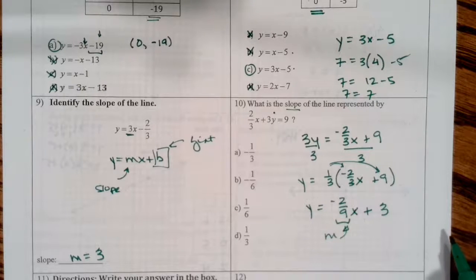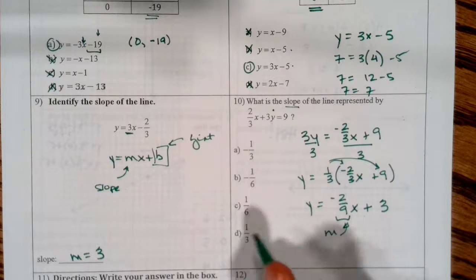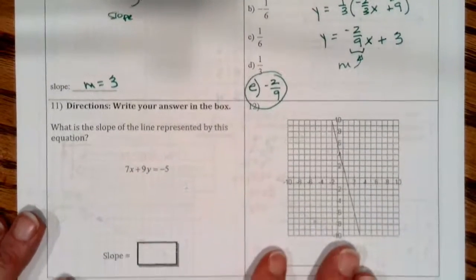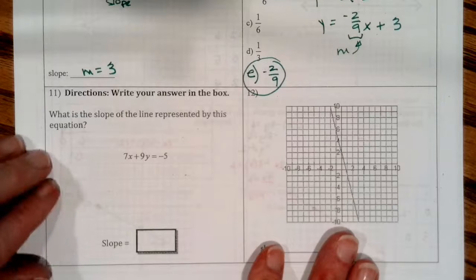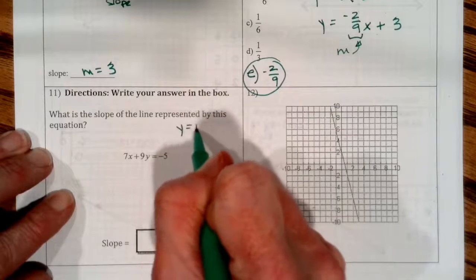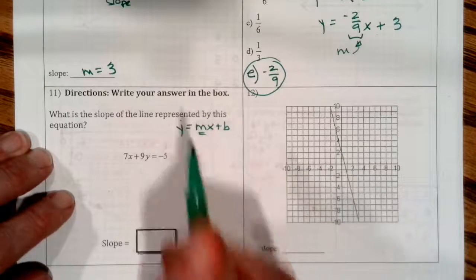And I don't see the right answer. All right, we're going to go with E, negative 2/9, because that's the right answer. All right, write your answer in the box. What is the slope of the line represented by this equation? In order for me to find the slope in y is equal to mx plus b, I need to solve for y.